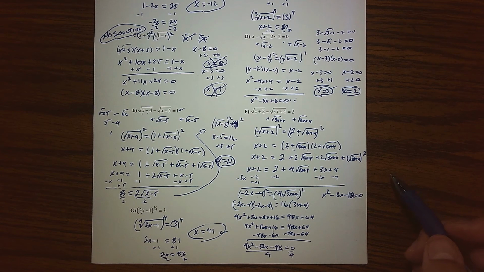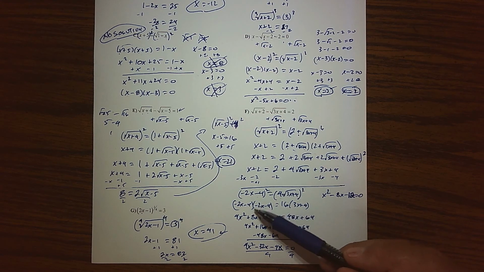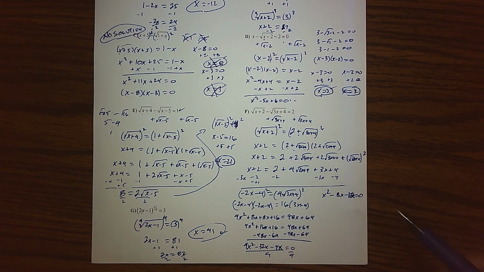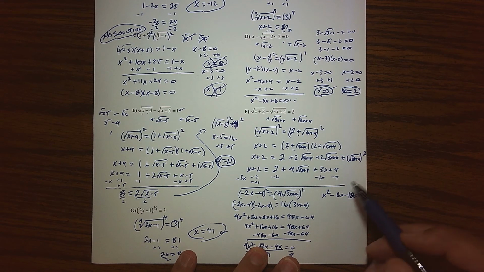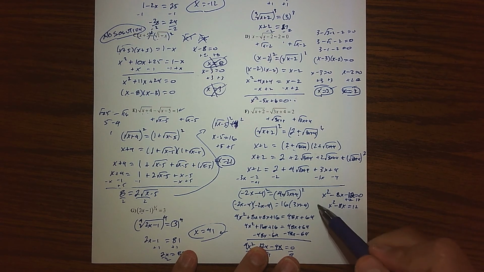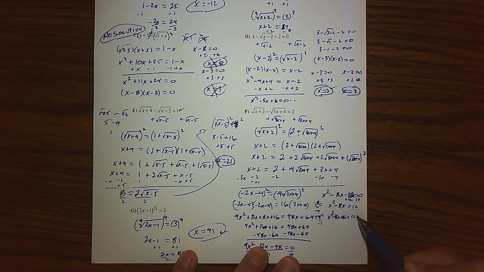All right, let me make sure I got all my signs right. Minus, minus. Yep, everything looks good. And so now we have to solve this quadratic. What I'm going to choose to do is solve it by completing the square. Let me add 12 to both sides. So negative 8 gives us negative 4, and 16 is the square. So x squared minus 8x plus 16 equals 12 plus 16. So over here we end up with x minus 4 squared, and over here we end up with 28.